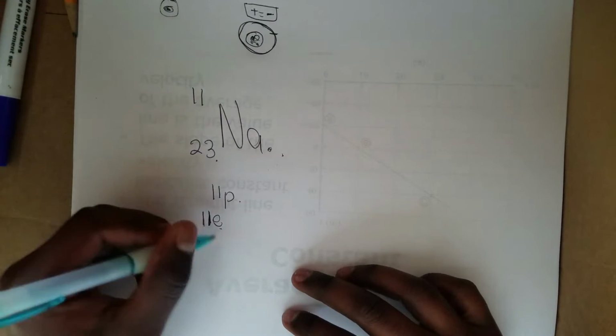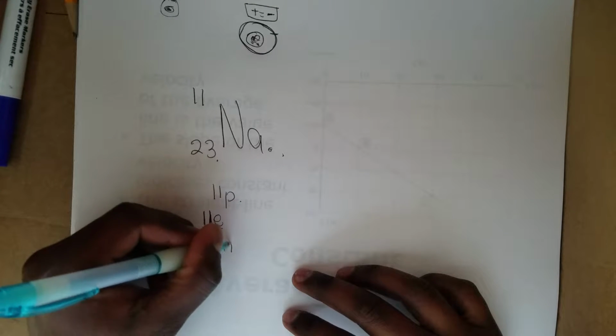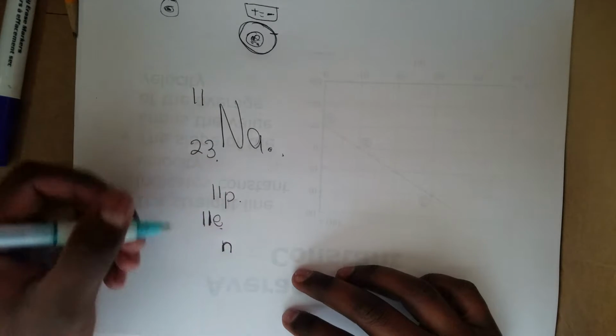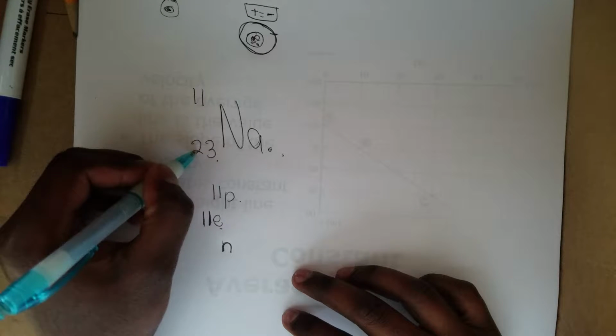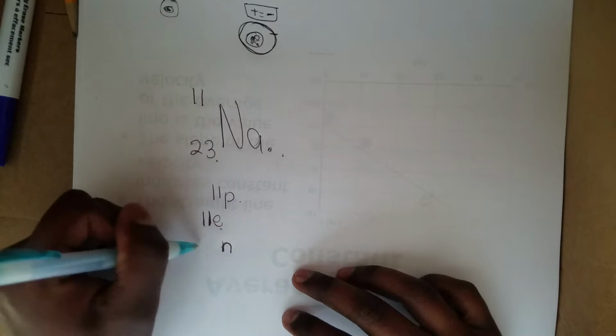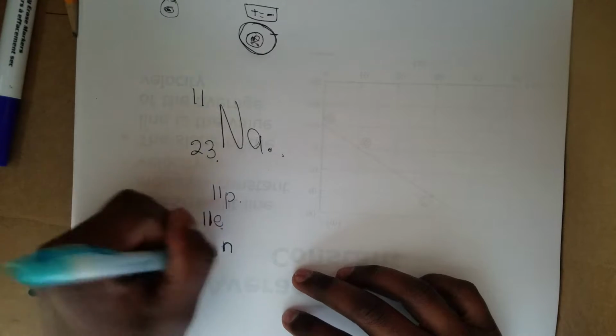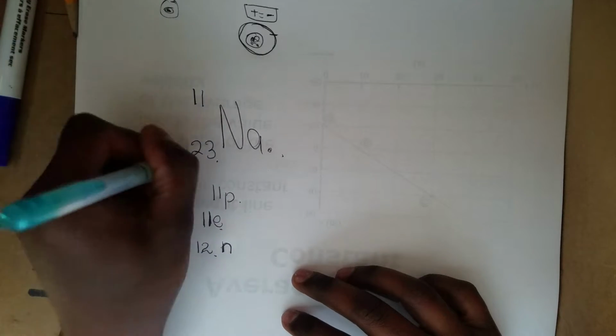The amount of neutrons is the mass number minus the protons, so the amount of neutrons must be 12, because 12 and 11 is 23.